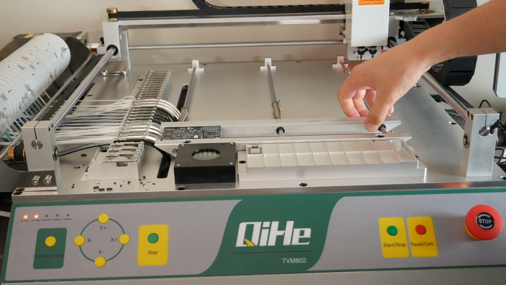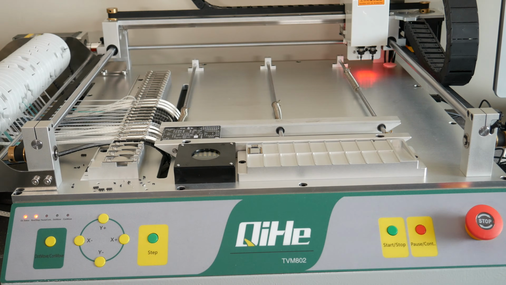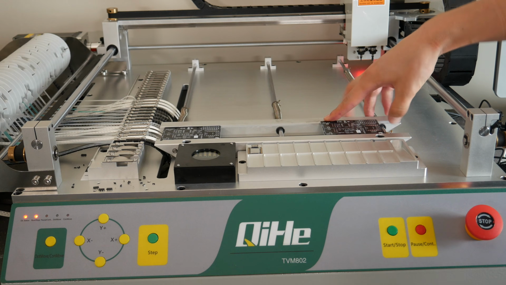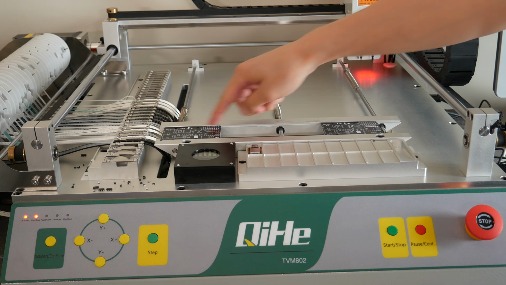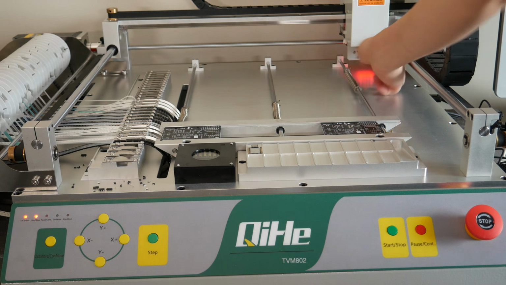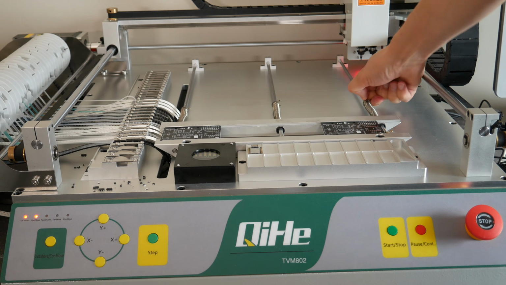I'm not going to use this third clamp simply because this board will be really, really easy to install crooked. In fact, I'm just going to place another board over on the right. As you can imagine, if you're pinching this board and you don't have nice parallel edges, you're going to have some problems. That'll allow us to use the third clamp.